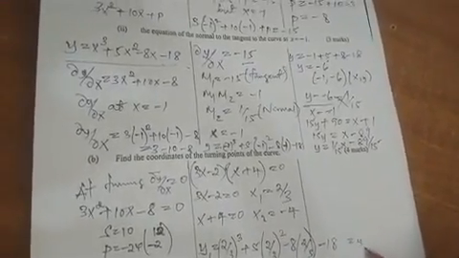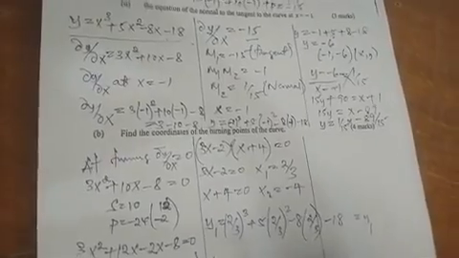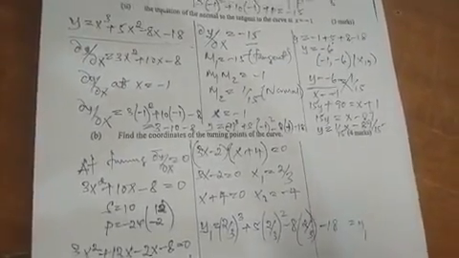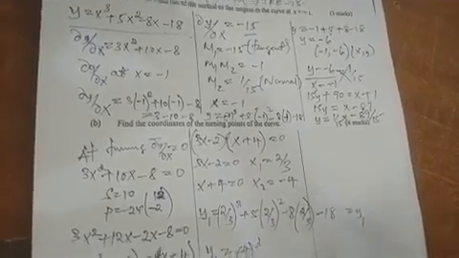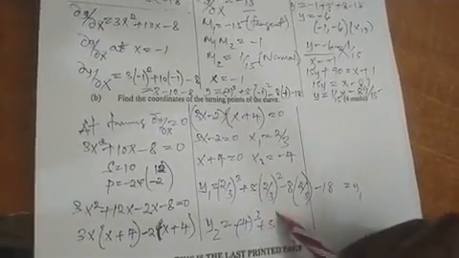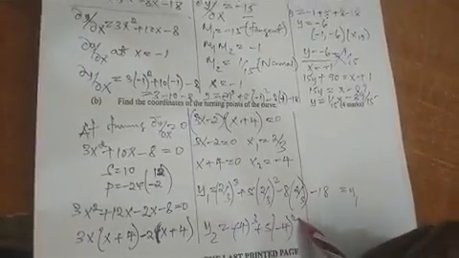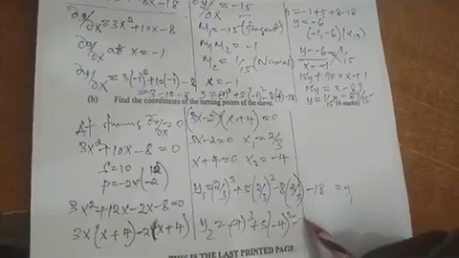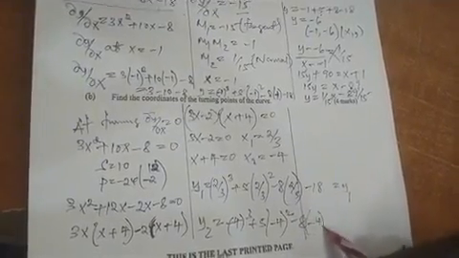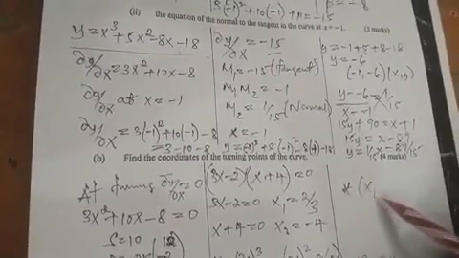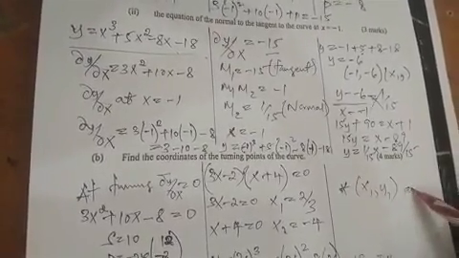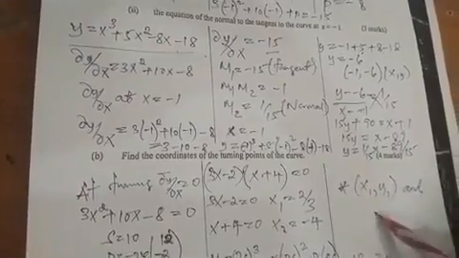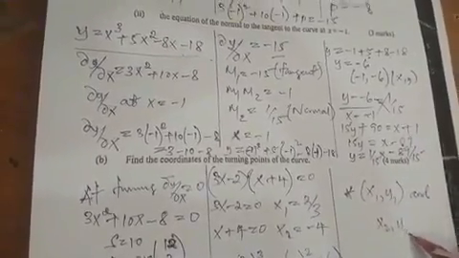This will give you your y1. Then for y2, we substitute negative 4: negative 4 cubed plus 5 times negative 4 squared minus 8 times negative 4 minus 18. This will give you your y2. So the coordinates of the turning points are x1, y1 and also x2, y2.